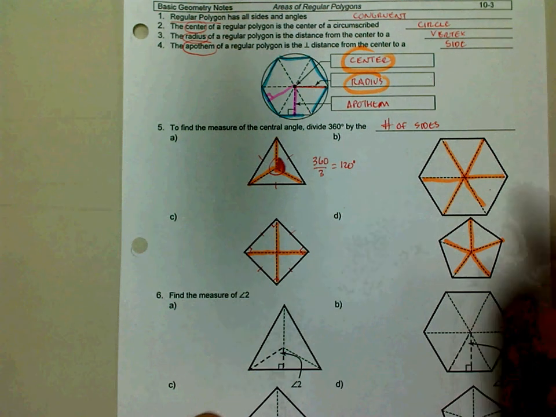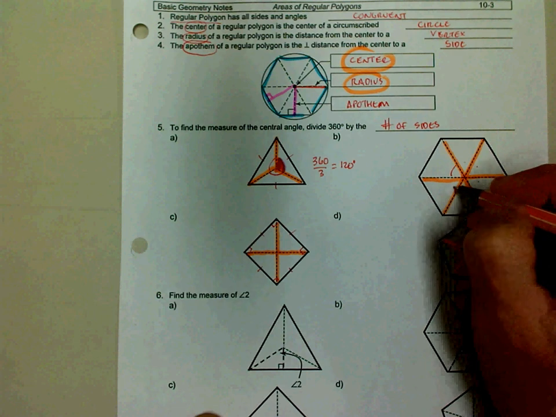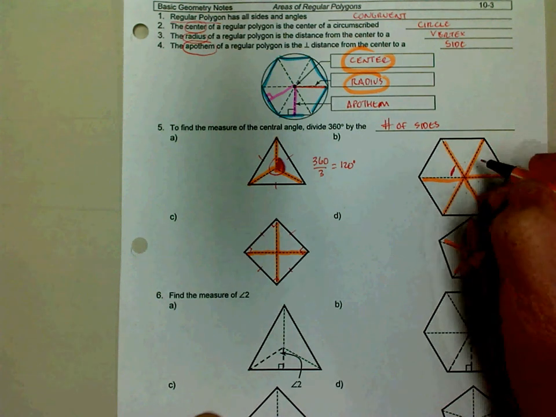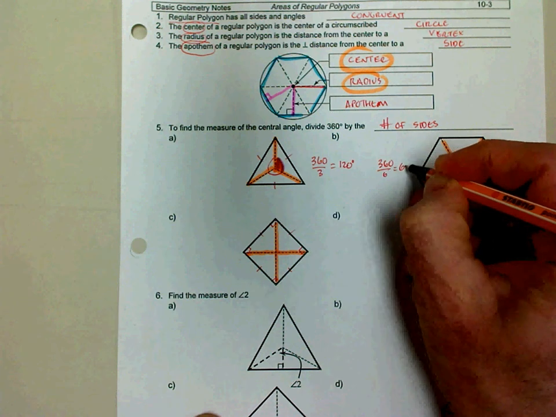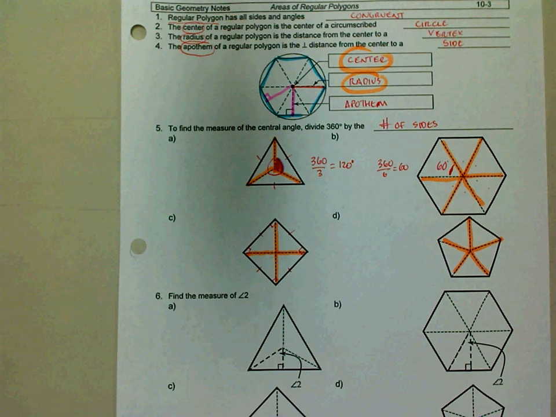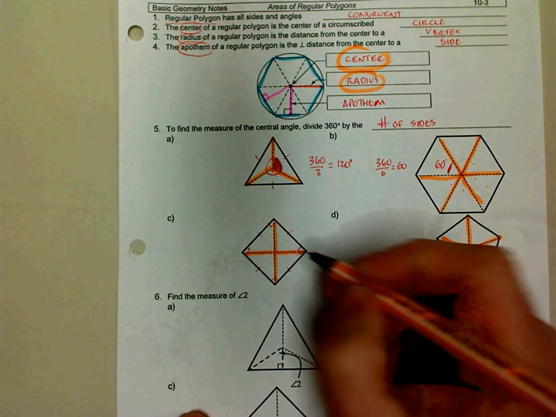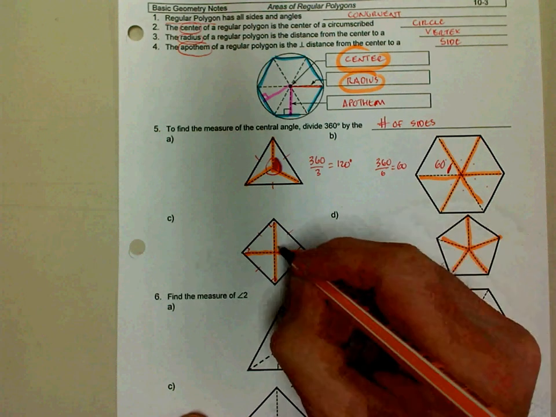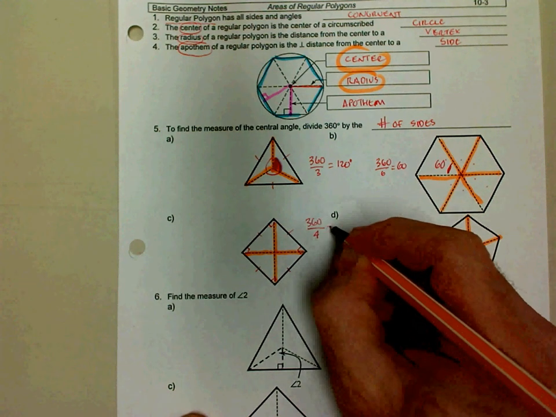In the hexagon, 1, 2, 3, 4, 5, 6 of these. So to find this central angle, we'll take 360 and divide it by 6, and that'll give us 60 degrees for each one of those. In the regular quadrilateral or square, we'll have 4, so we'll take 360, divide it by 4, and that gives us 90.